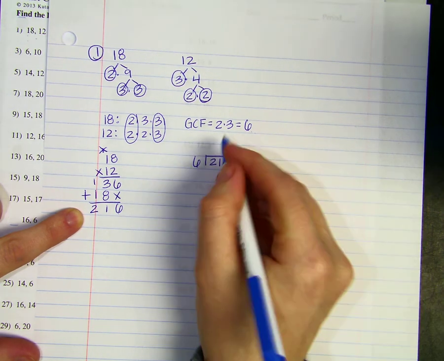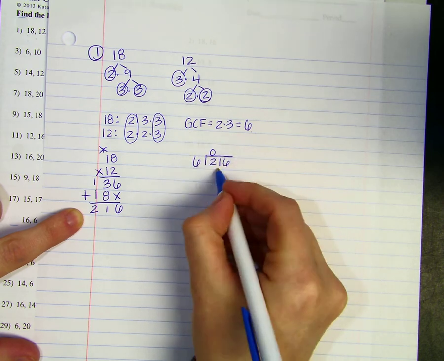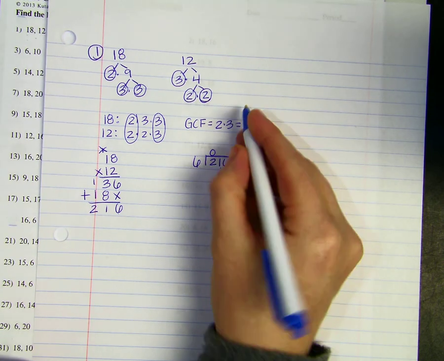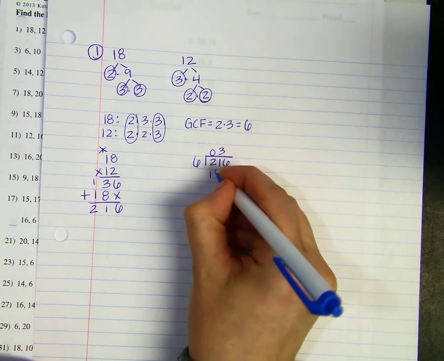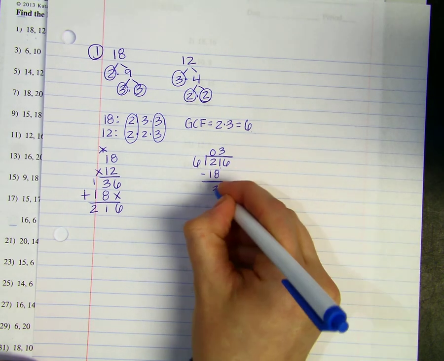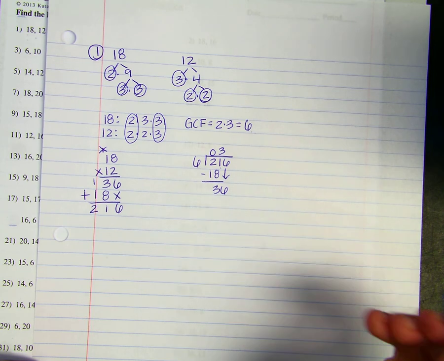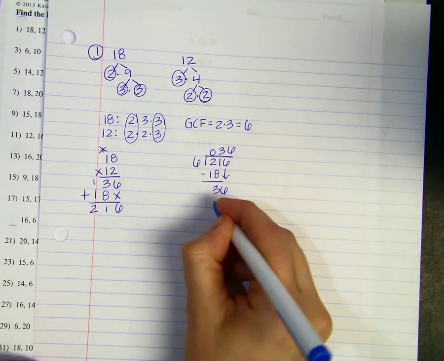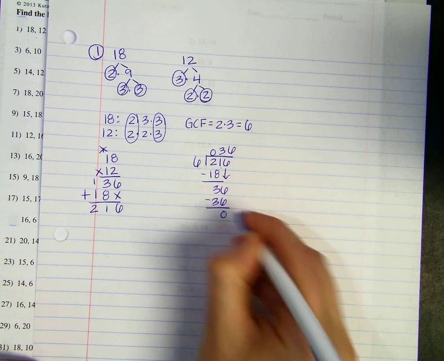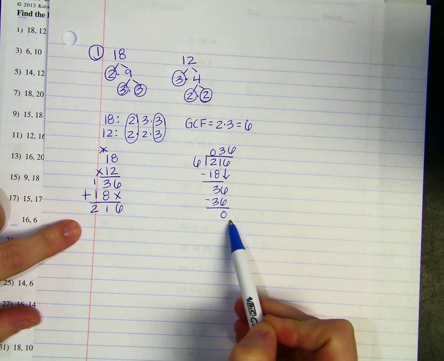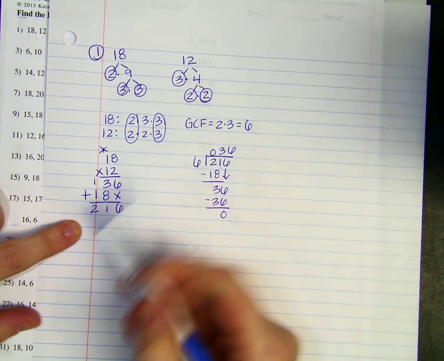divided by 6. So 6 won't go into 2. 6 will go into 21 3 times. 3 times 6 is 18. When we subtract, we get 3. Bring down our next number. 6 goes into 36 6 times, with none left over. Now, when you do this quotient, you should not get a remainder. If you're getting a remainder, then we've made a mistake somewhere.